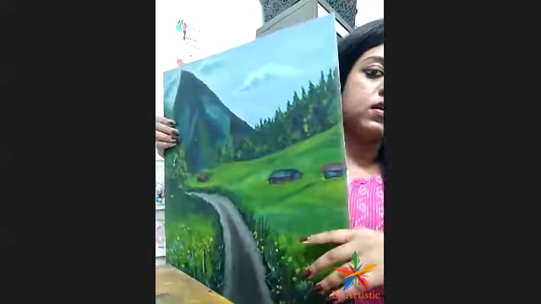Next you'll start your second coat. That will be shading, giving it highlights, and then giving it texture. That will again take about 2 days. So working on one painting will take at least 1 week to finish and let it dry. For example, I can show you the landscape that is here.